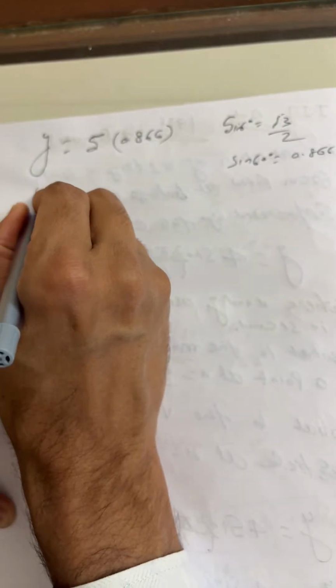Now just solve it, anyone, and answer me. What's the answer coming in centimeters? Anyone from all of you?